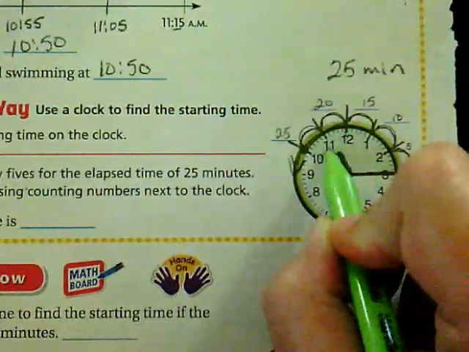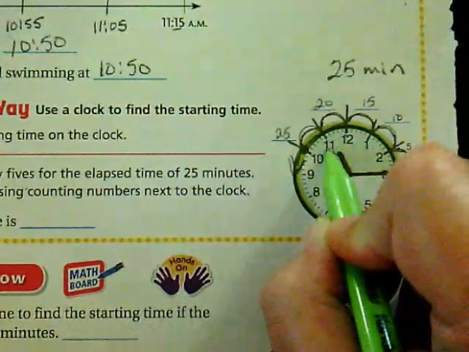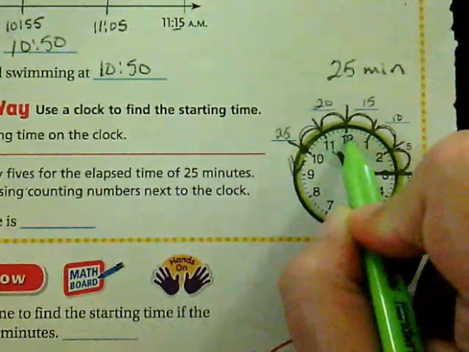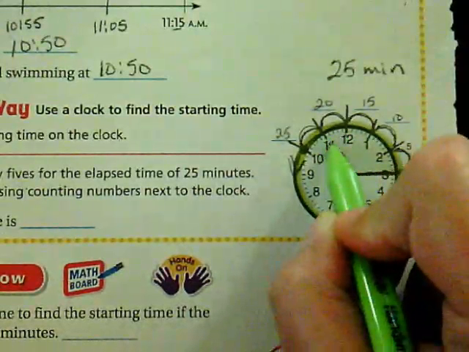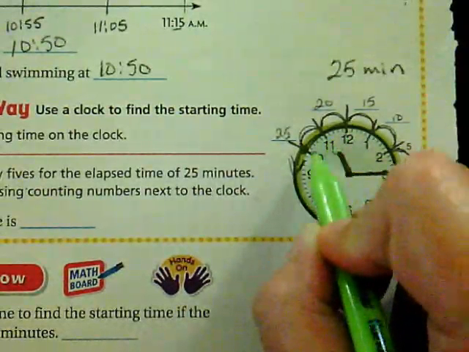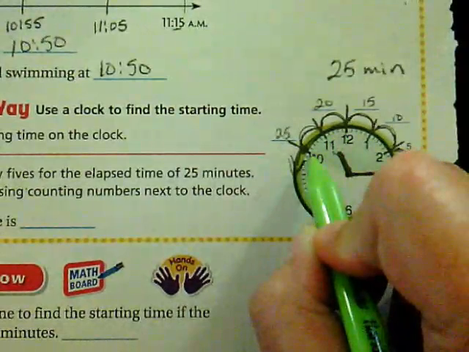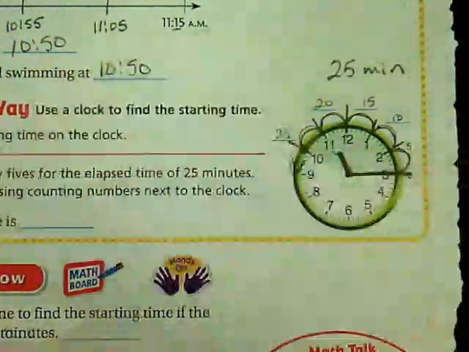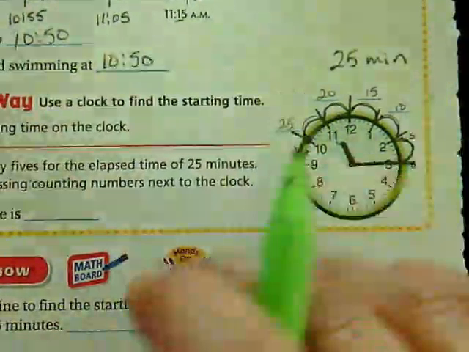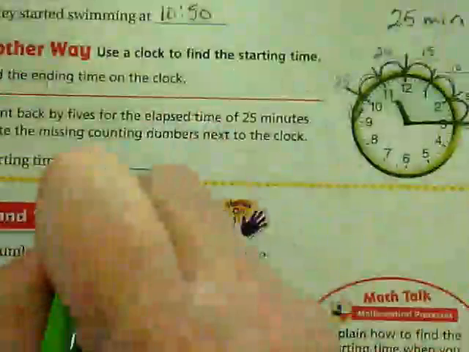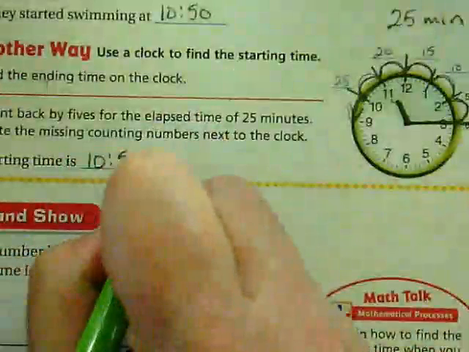So I know that 11 on my clock is 55 minutes. So I'm going to go back an hour, 10:55, and then 10:50, because I have to move my hour hand back too. So starting time is still 10:50 a.m.